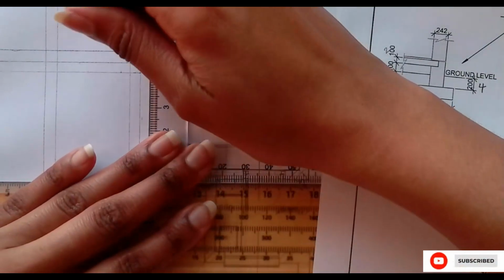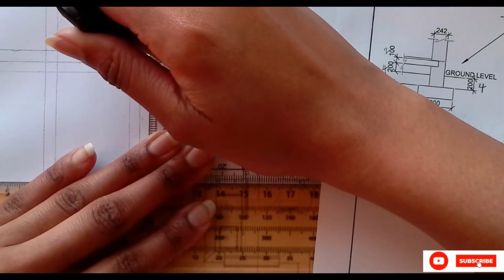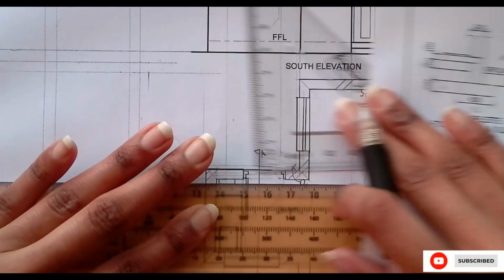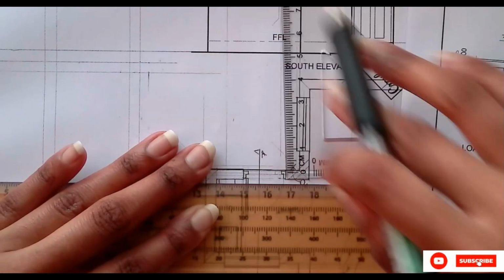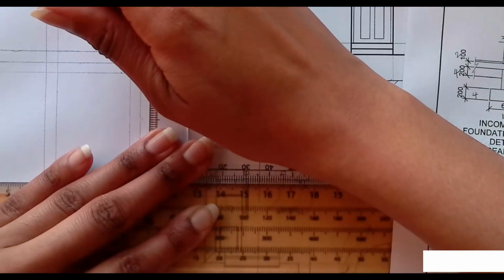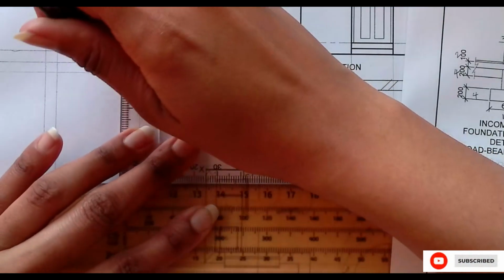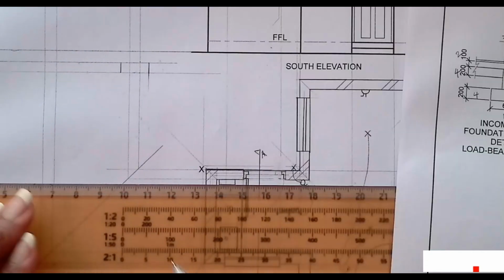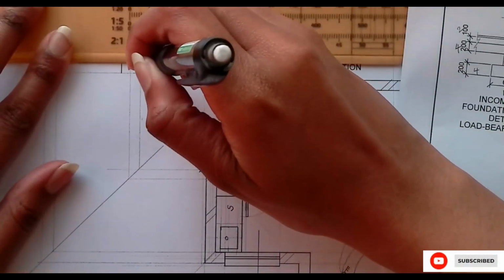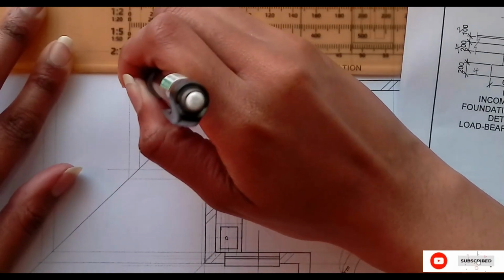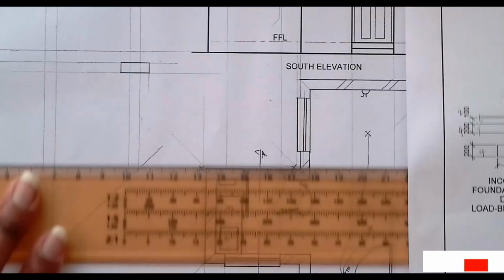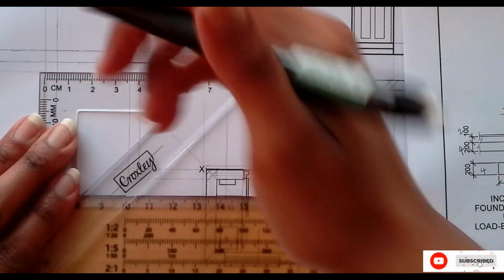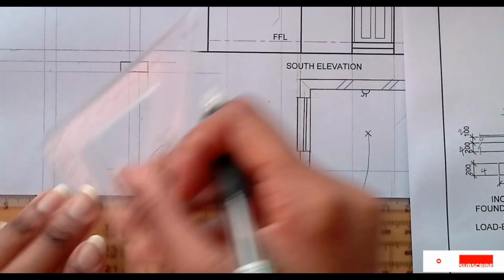Then I will get my slab going down. Wait. Oh, it's my NGL. Yeah, slab going up. Sorry. Already got the 4. So there's my concrete. There, once again on this side, get the middle. Then 6 out.